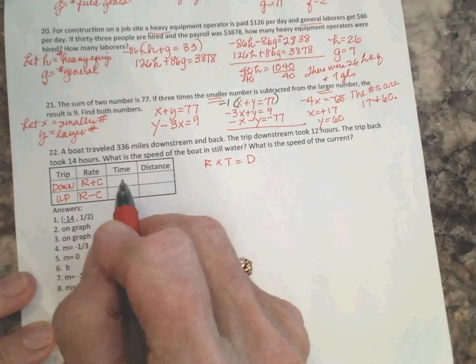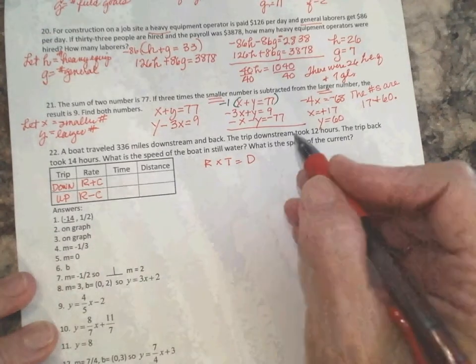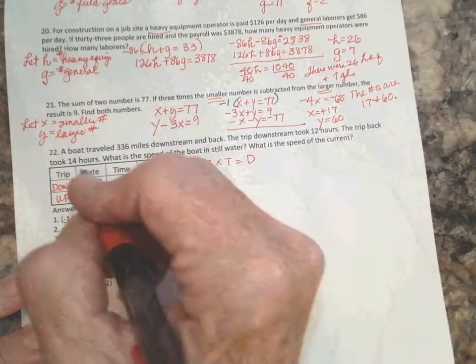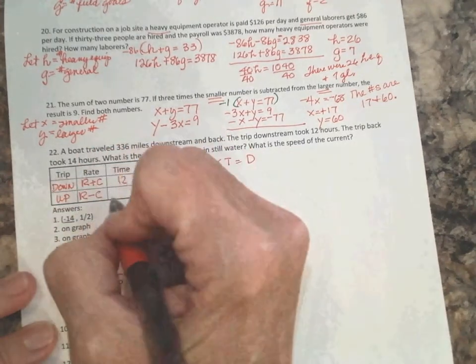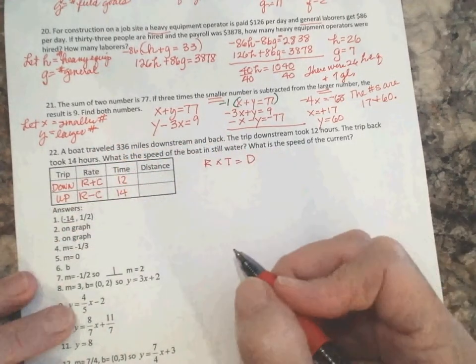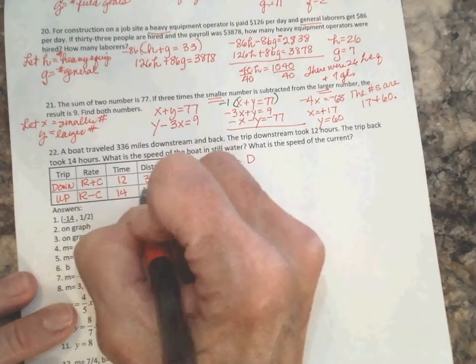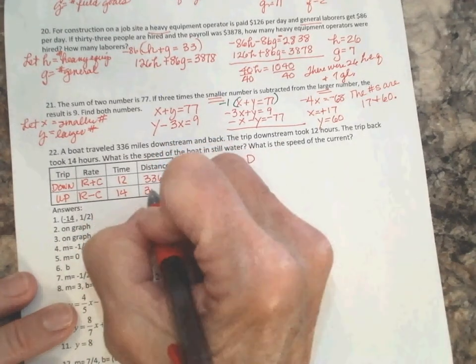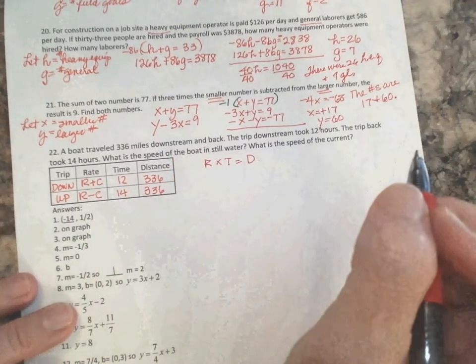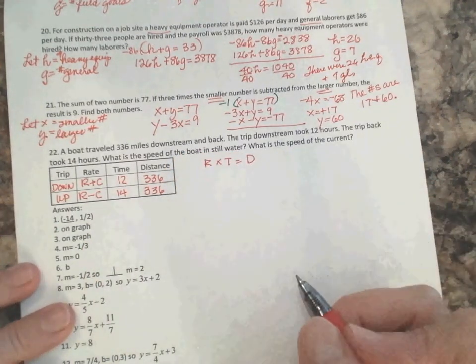Swimming upstream is going to take you longer than swimming downstream. So it took downstream 12 hours, it took upstream 14 hours, and the distance was still 336 miles. That's a long ways, especially in a boat.